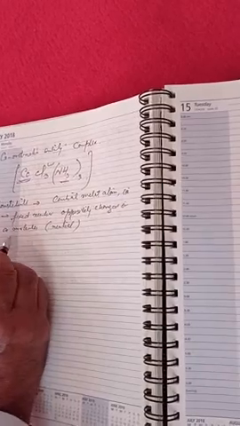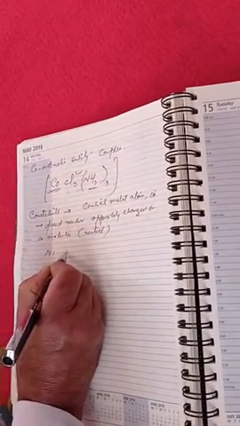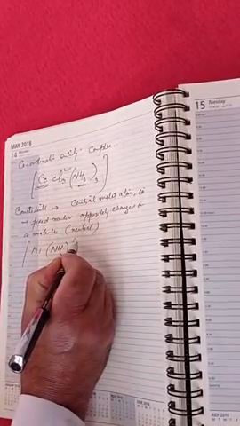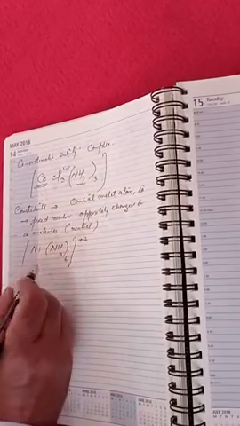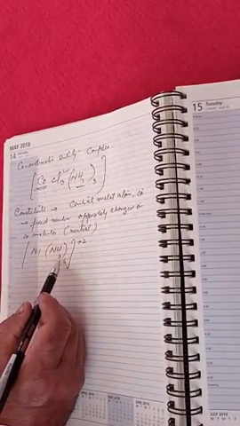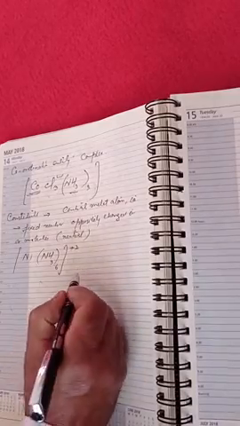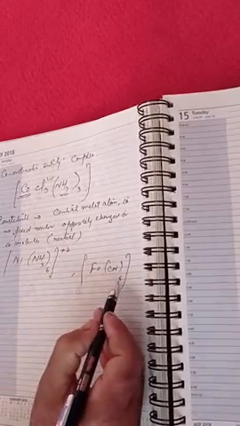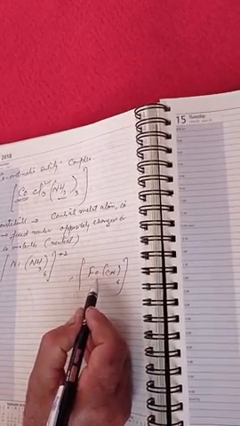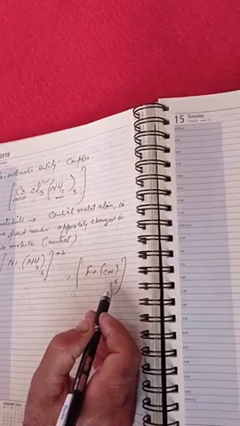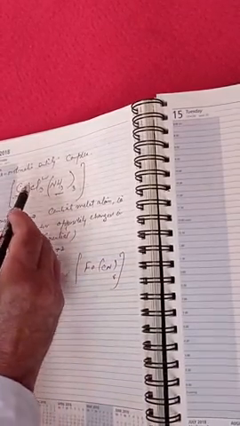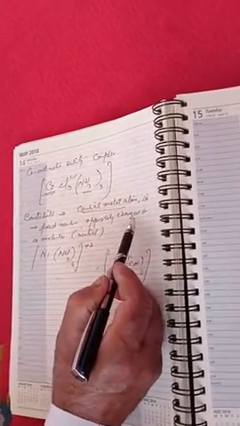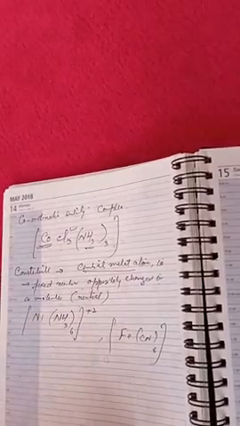Similarly, if we take Ni(NH3)6, this is a coordination entity. In this, nickel is bonded to 6 neutral molecules. Similarly, if you take Fe(CN)6 in square brackets, iron is bonded to 6 cyanide ions. So this coordination entity constitutes a central metal atom and a fixed number of oppositely charged ions or molecules which are bonded to the central metal atom.